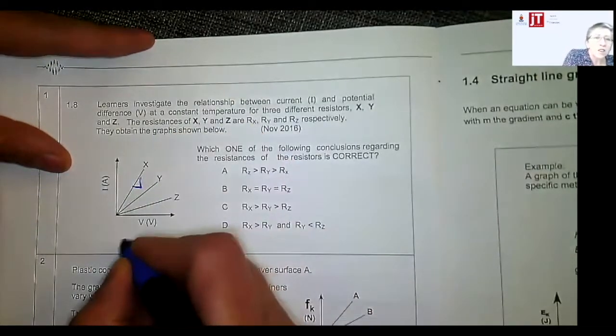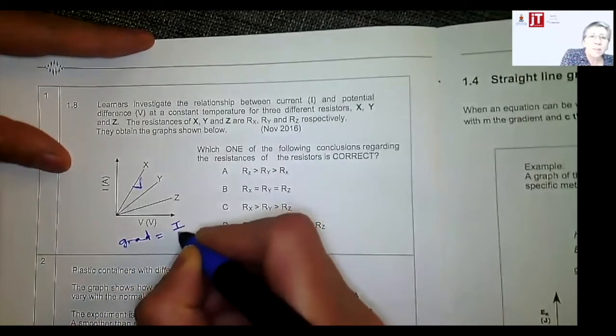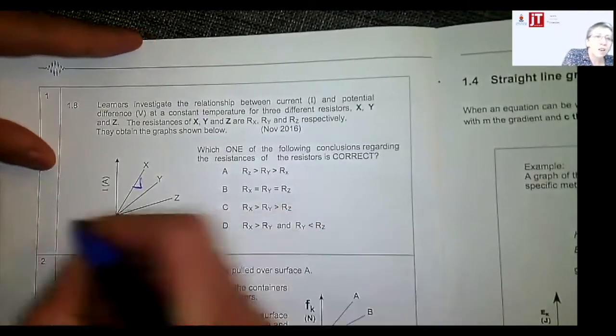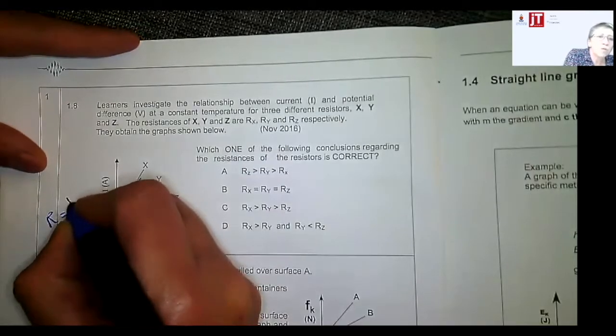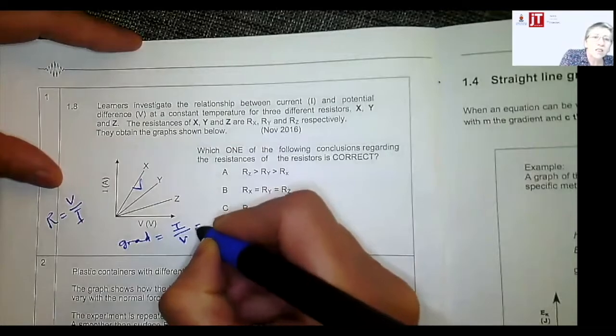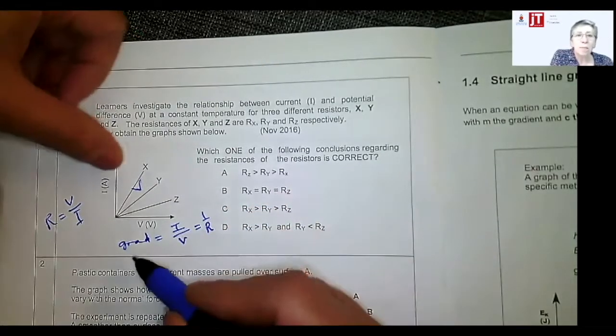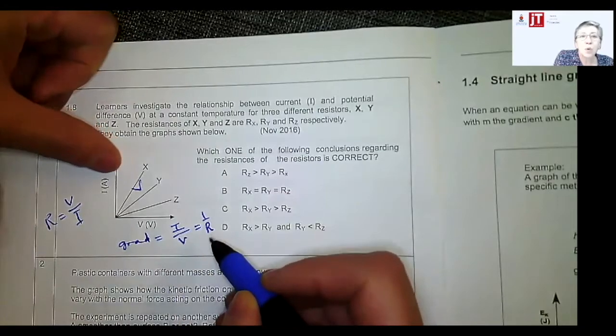Here, the gradient will be a change in I divided by a change in V. Now, if I look at Ohm's law, R equals V over I. Can you see it's the other way around? So the gradient over here is 1 over R. So the bigger the gradient, the smaller the resistance.